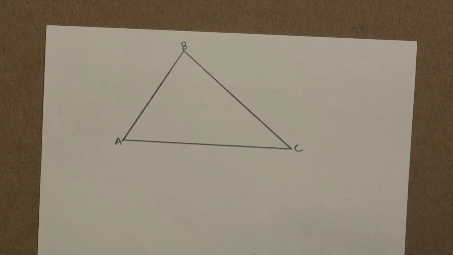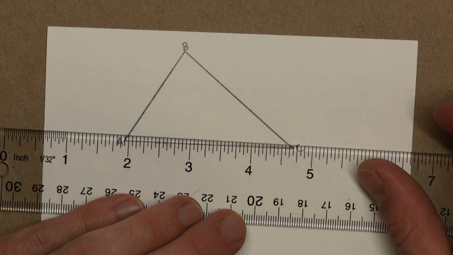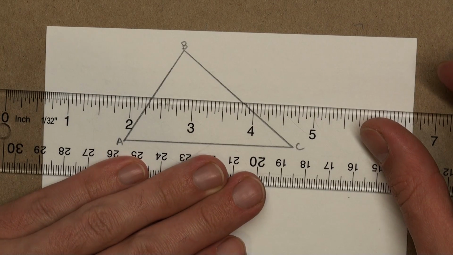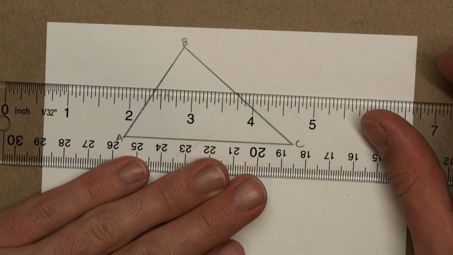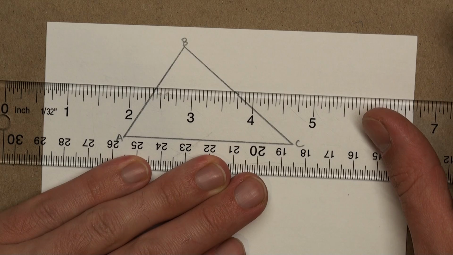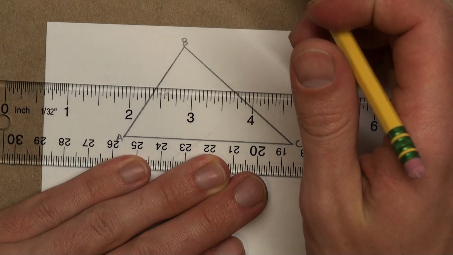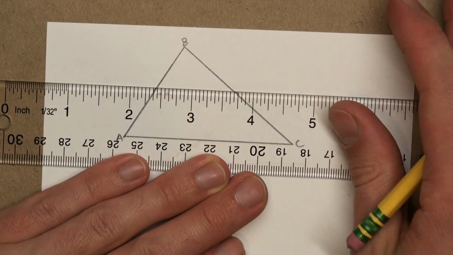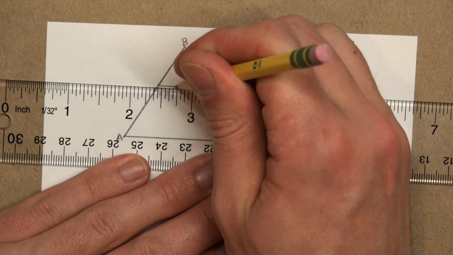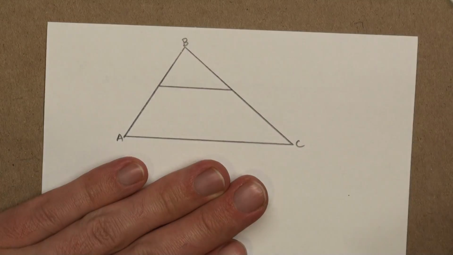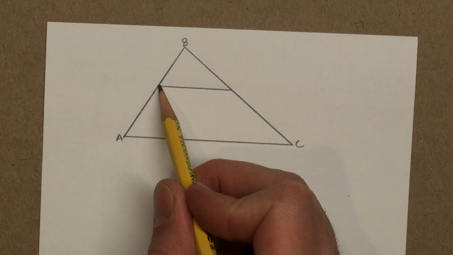So for example, it could be parallel to this bottom line, like this. And it intersects the other two sides.